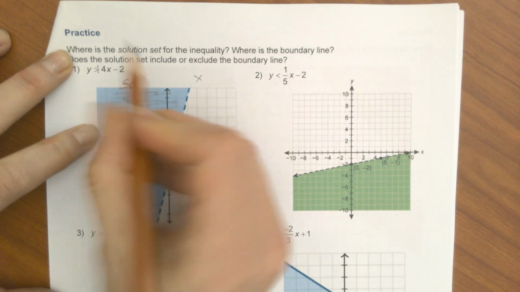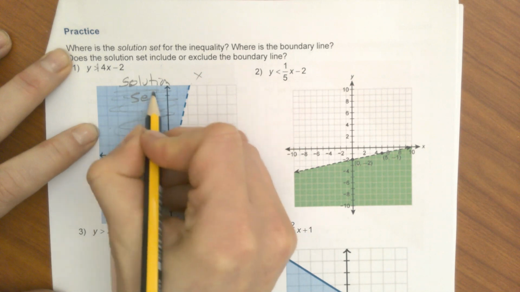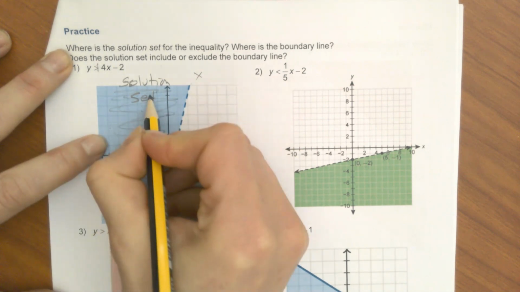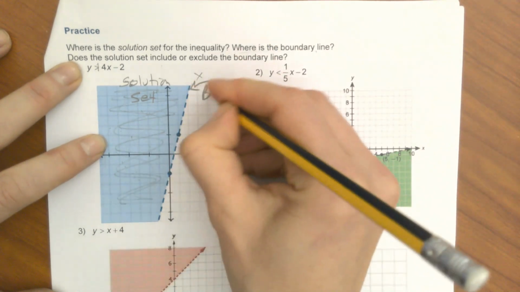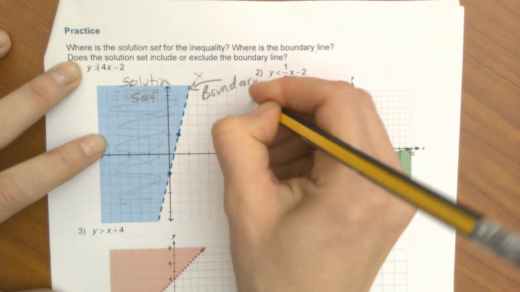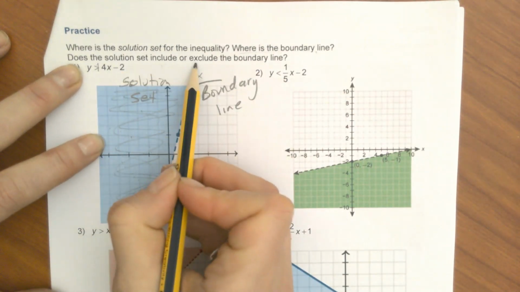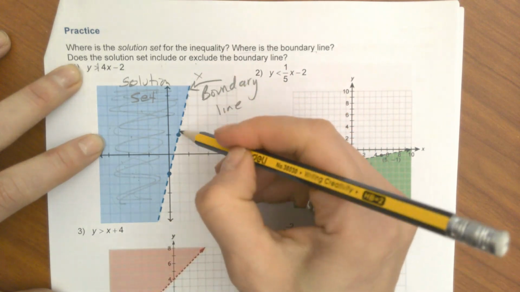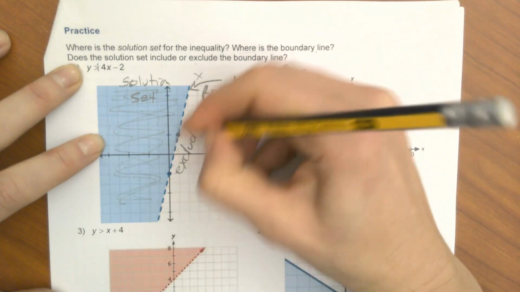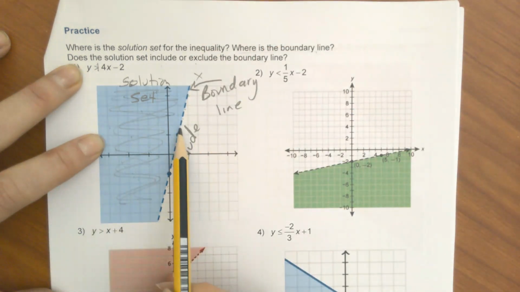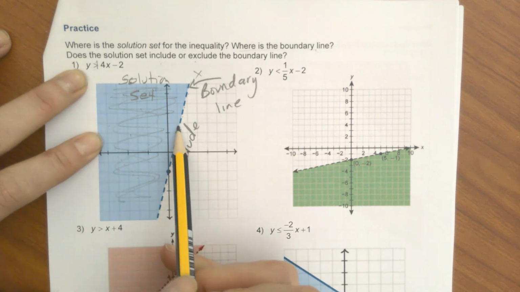So let's go, my pencil's broke. Solution set. This blue part is the solution set. Where is the boundary line? Right here. This is the boundary line. Does the solution set include or exclude the boundary line? Because it's dashed, it means we exclude. We don't want the boundary line. And see, this is dashed, and this does not have an equal sign. So we know it's exclude.